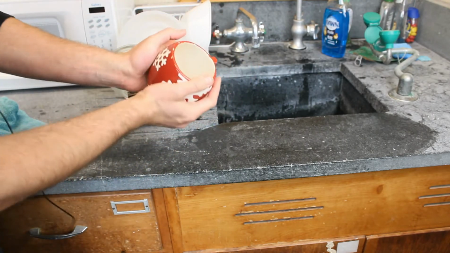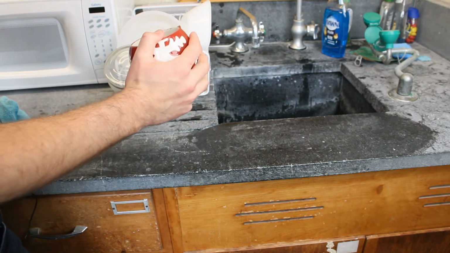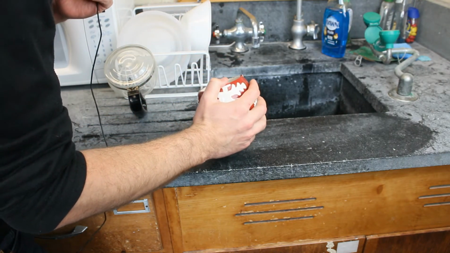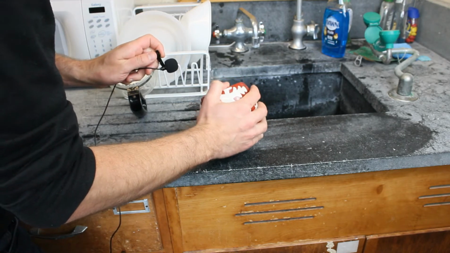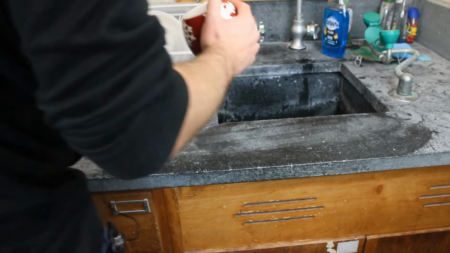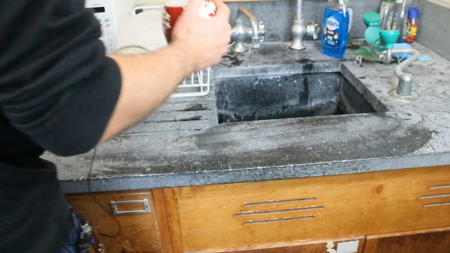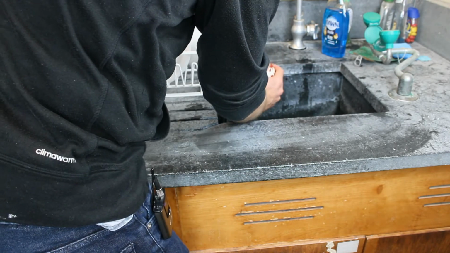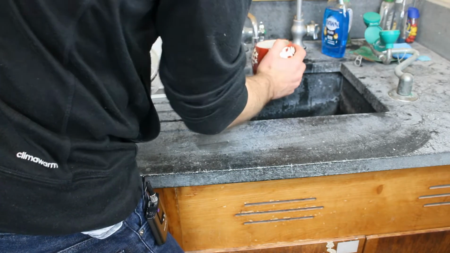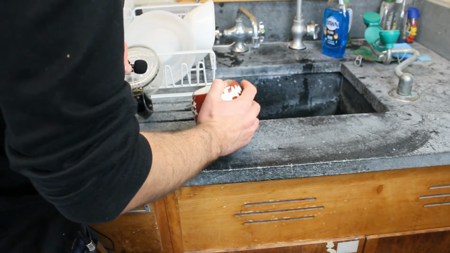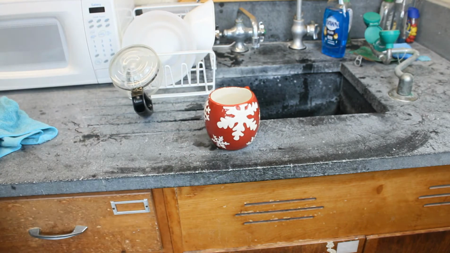So now let's try a couple things real quick. What happens if I just tap it on the counter without anything in it? Let's listen to the sound it makes. Now let's listen to it with some water in it. And this is just the plain water from the tap without the bubbles of air. So do you hear the two different sounds that it makes?